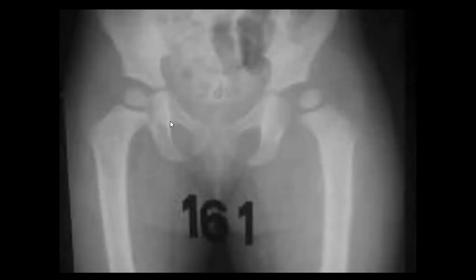I mean, if you look at the joint space here and compare it with the joint space here, is it similar or is there maybe some widening here? Do you think so? If you try to draw the Shenton line, it is not very interrupted.